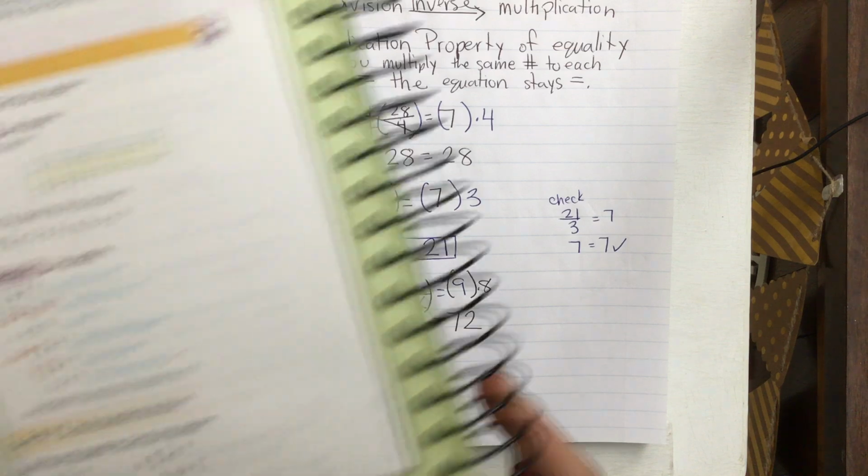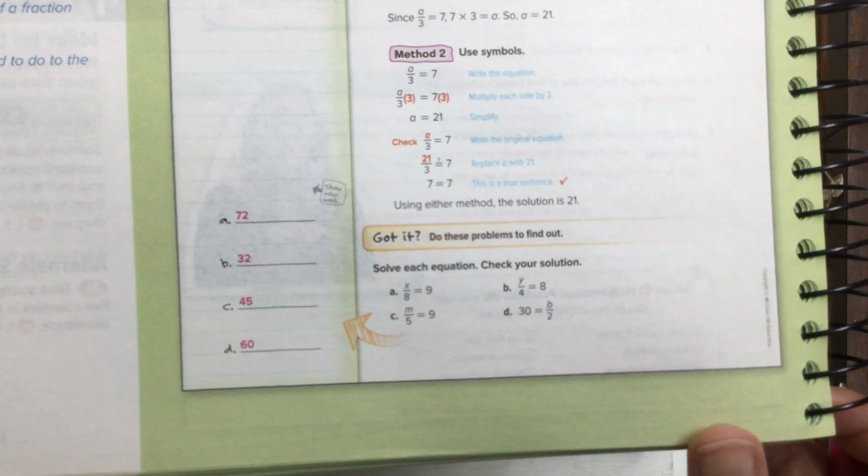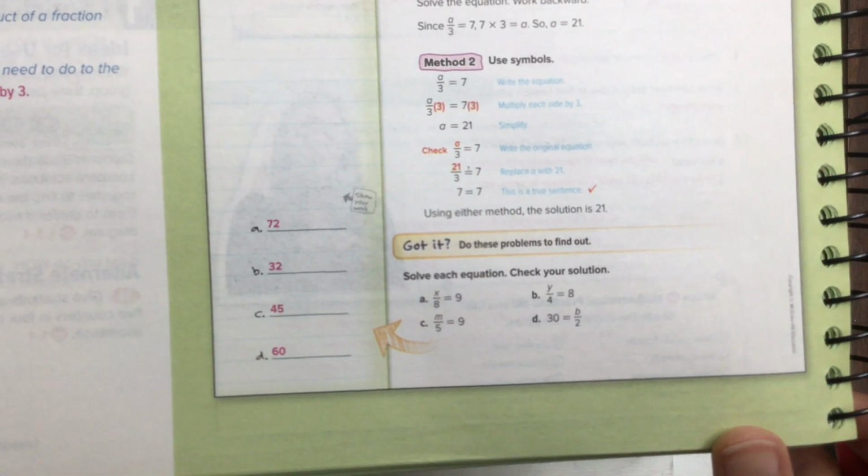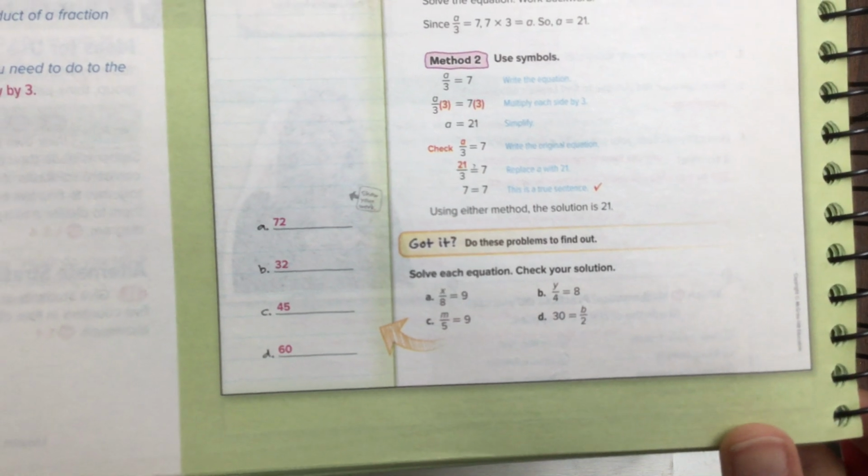All right. So if you are doing the got it problems, these are your answers to those 4 problems. Check your work, those in class. At home, you can pause it and try them.